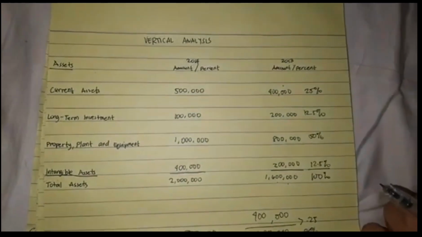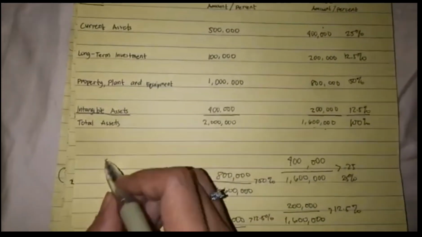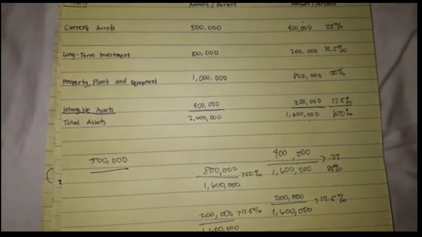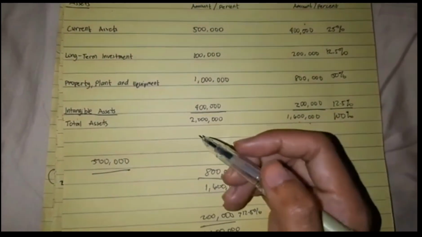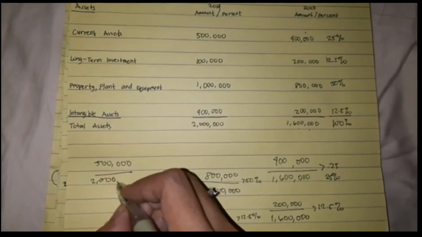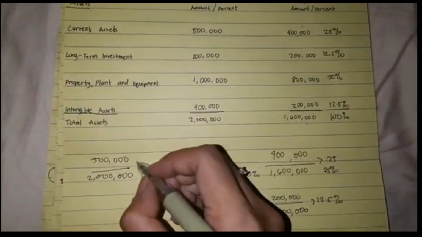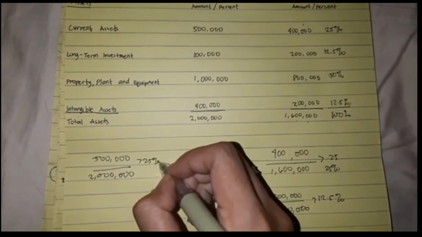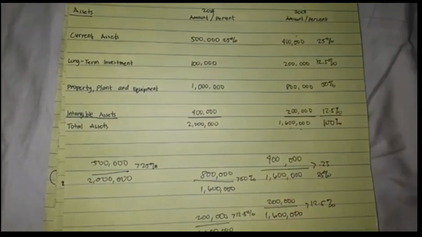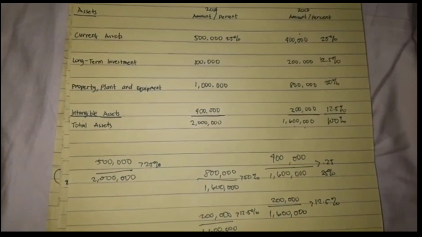So on this one here, the current asset is 500,000 out of the 2 million. So which is also 25%. Same as it was right previously in this.